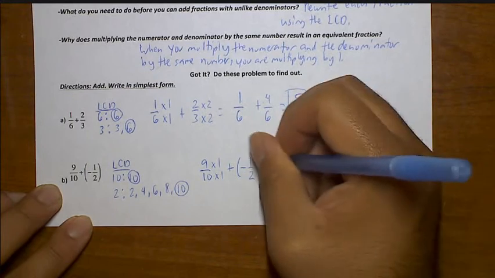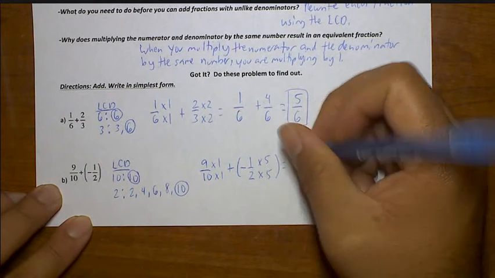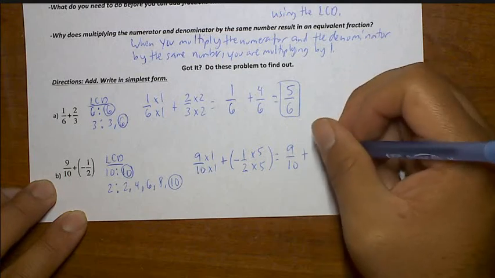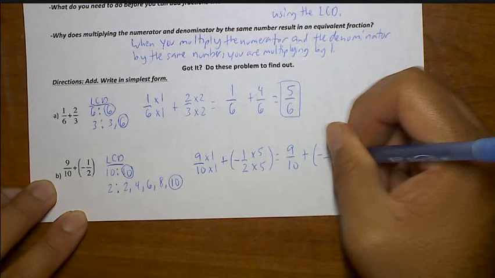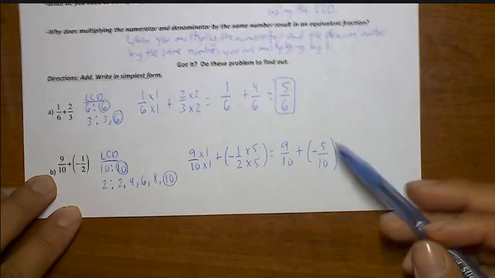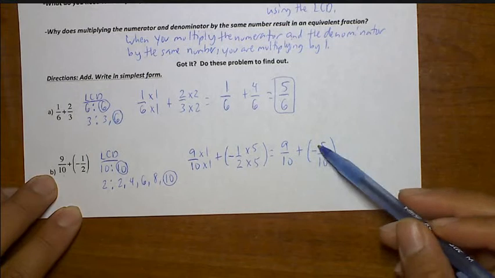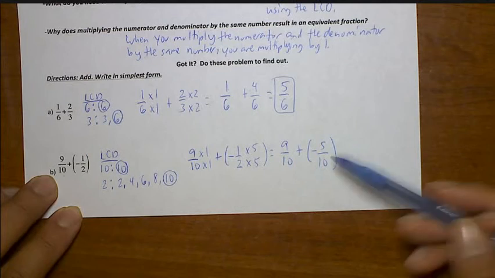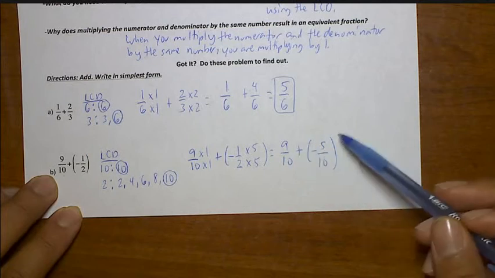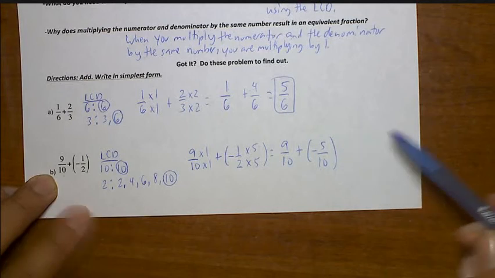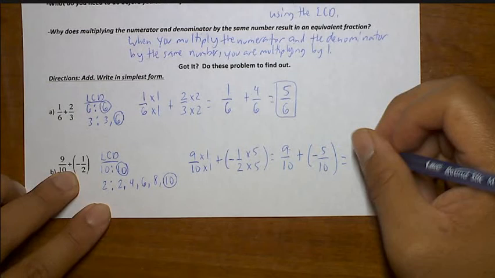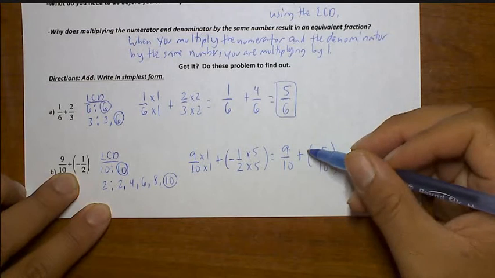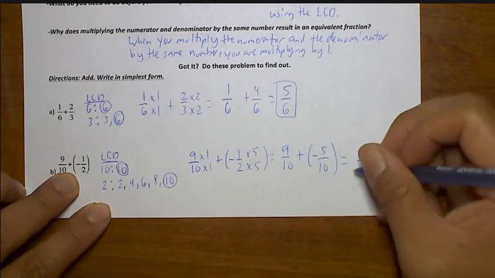But I do notice I have a negative sign here. So just like integer addition rules, we follow the same rules. Different signs, we subtract and we take the sign with the number that's furthest away from 0. 9 minus 5 is 4. 9 is further away from 0 than 5, therefore we use a positive 4 over 10. However, we are not done. The problem is not simplified. Therefore, I have to simplify this problem as far as it can go. 4 divided by 2, 10 divided by 2 gives us 2 over 5. Our final answer is 2 over 5.